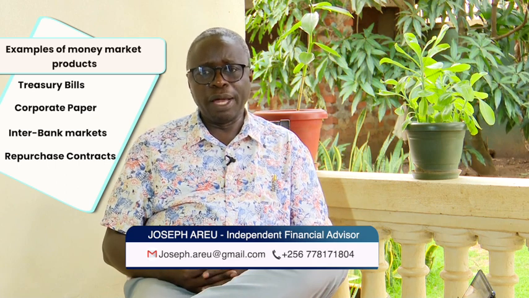It could be repos. This is essentially central banks borrowing from banks mostly, okay, at a certain rate, all right? Repos is short for repurchase contracts. We can talk about that another time, but basically these are elements of what we would call money markets. We also have reverse repos. So instead of banks borrowing, banks can lend to financial institutions, to banks, to shore up their liquidity.